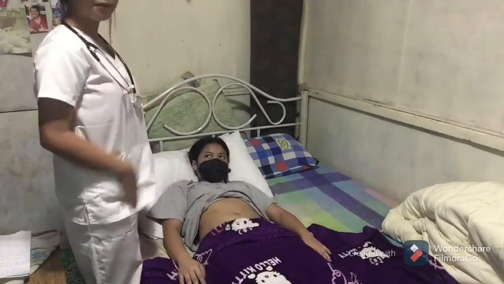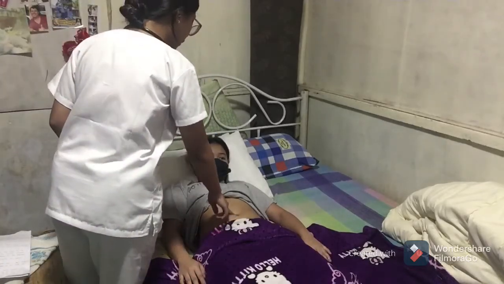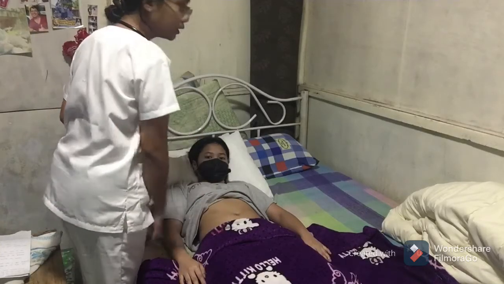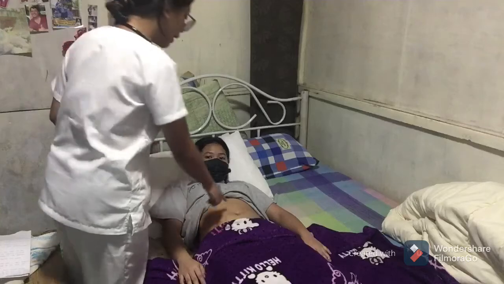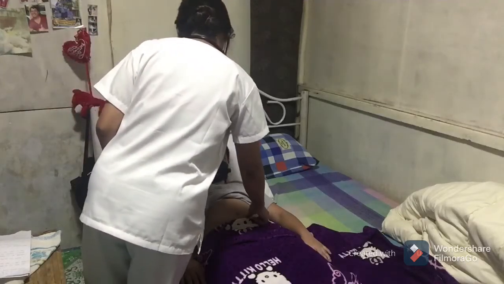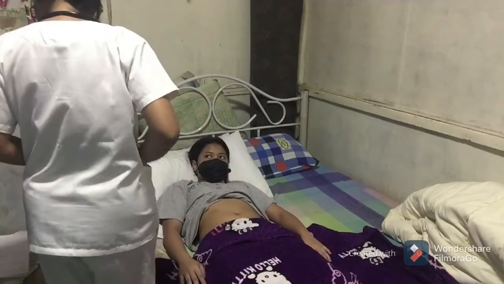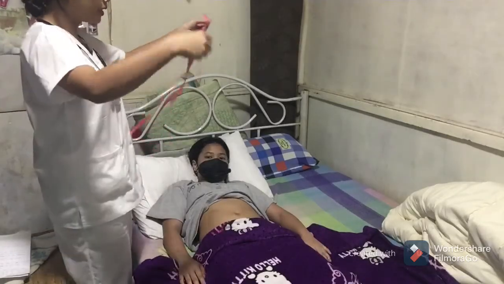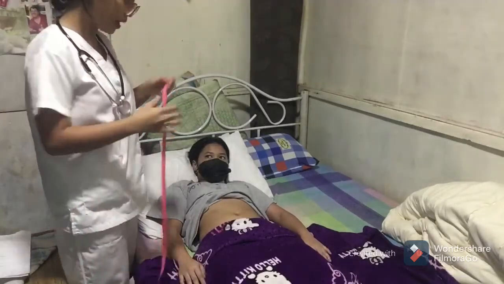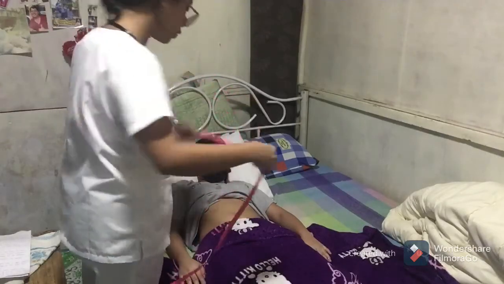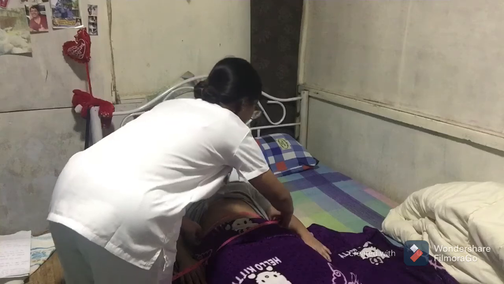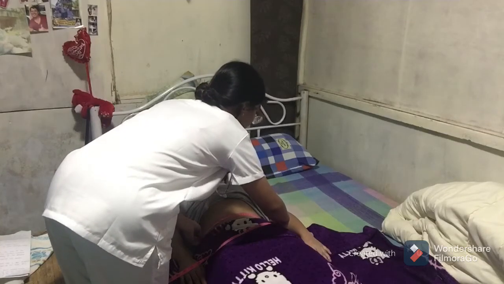Next is assess the umbilicus. Make sure that it is inverted and midline, coinciding with the midsternal line. Next is measure the abdominal girth in centimeters using a tape measure. Place the tape measure on the umbilical line that runs throughout the abdomen, the anterior and posterior.